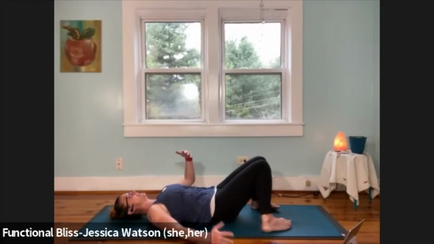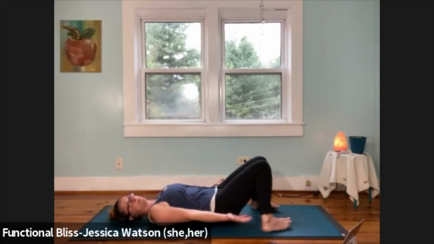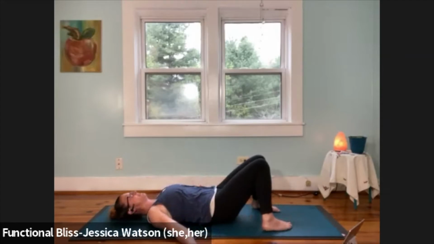Great. And then release that left hand, both arms out, stay in anatomical position, palms facing up to the ceiling, and then just bring that awareness back to the rib cage, front to back, side to side. Take a nice, big, generous inhale into your lungs. Nice, slow breath out. One more breath.